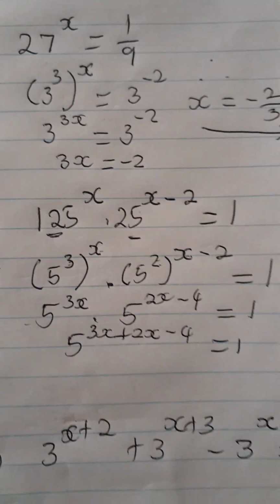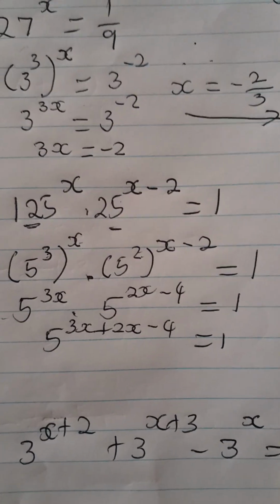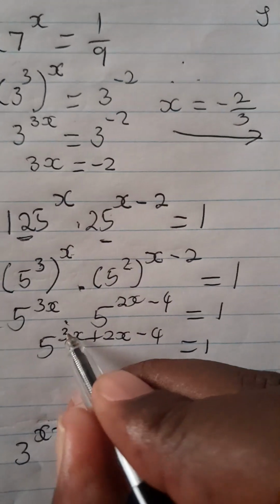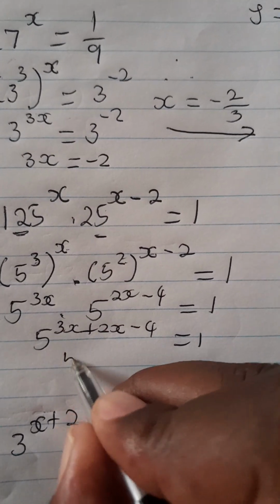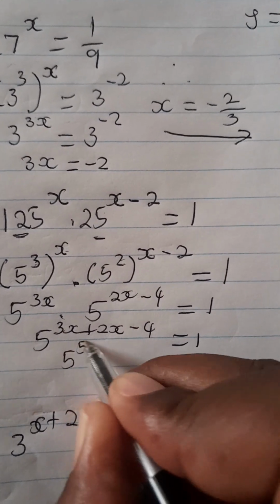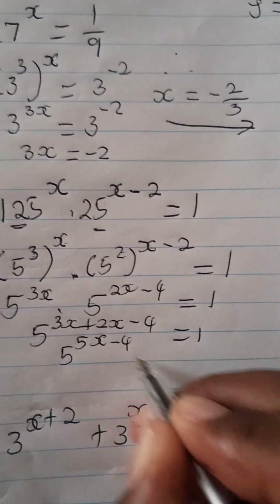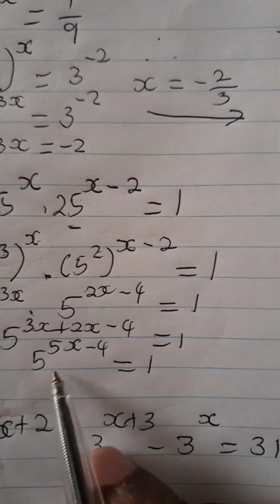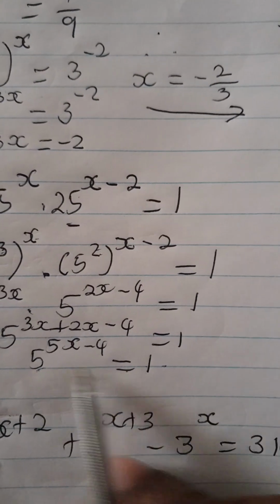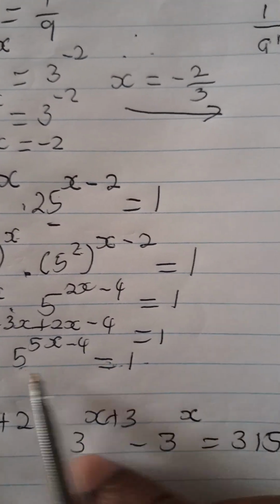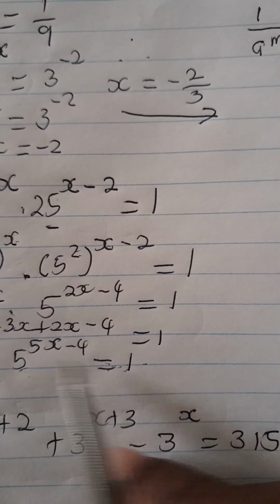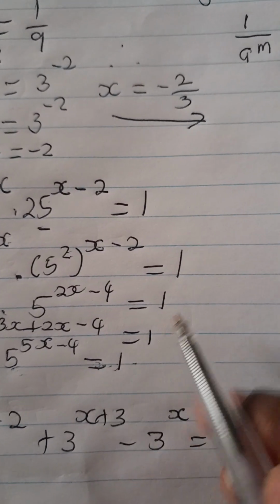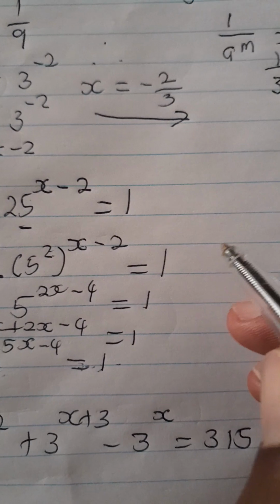From here, we can see that they are like terms. So 3x plus 2x is 5x, minus 4, equated to 1. We are not done, because we need to ensure that the bases are the same here. To ensure that the bases are the same, we need to write the number 1 as a power of 5.